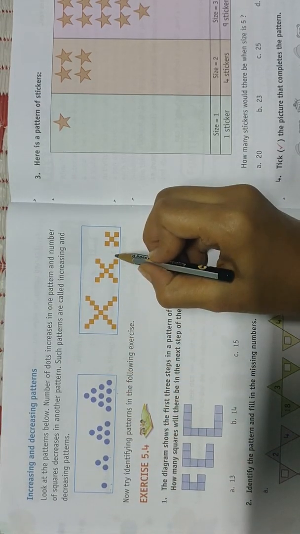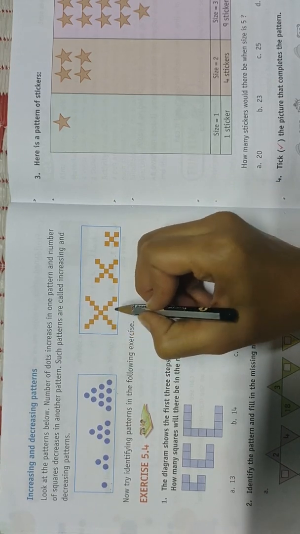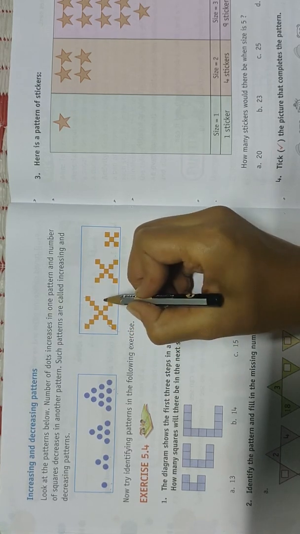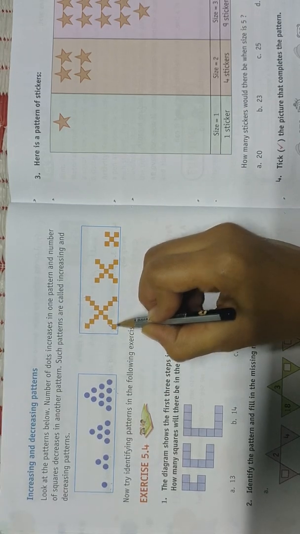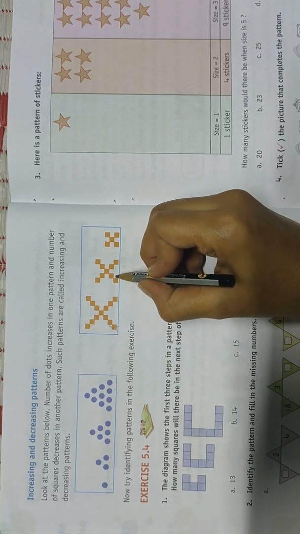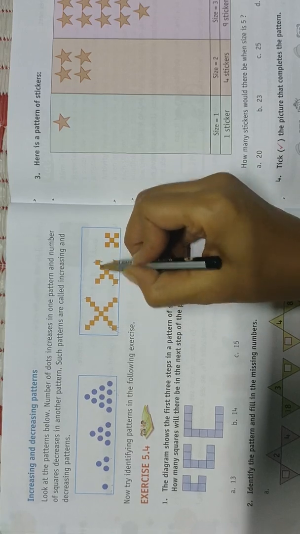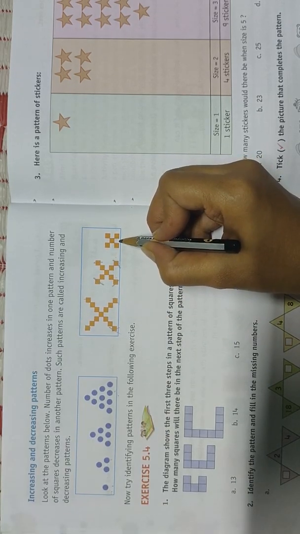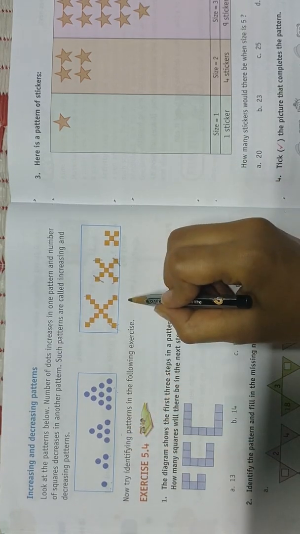Now in the second box you can see a pattern is given. If we cut one box from each line, this pattern will look like this. If we remove one box from each side, this pattern will look like this. After that, if we cut one more box from each side, this will look like this. So this pattern is a decreasing pattern. So there are two patterns, increasing and decreasing patterns.